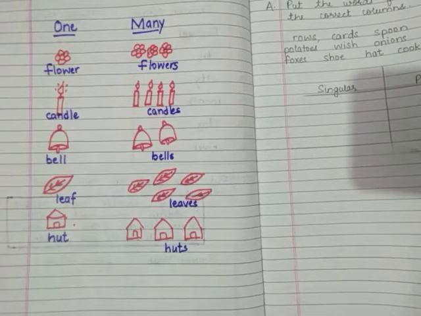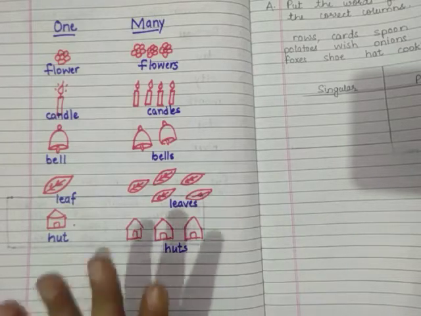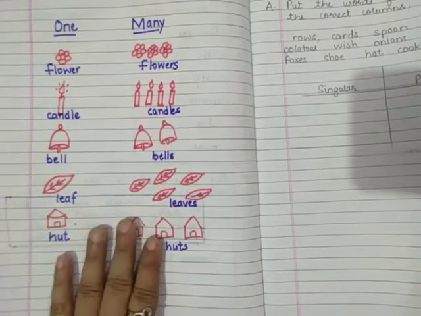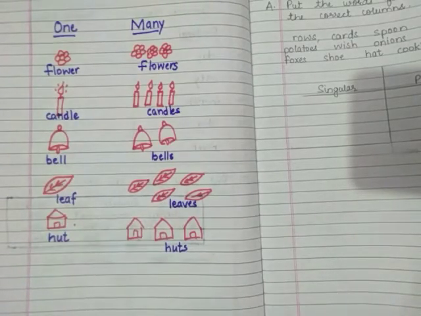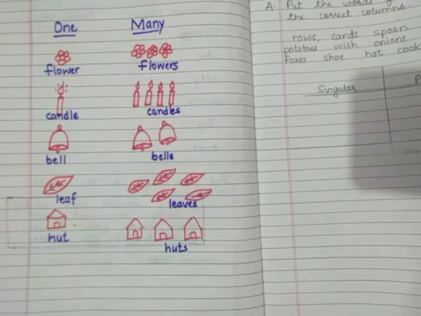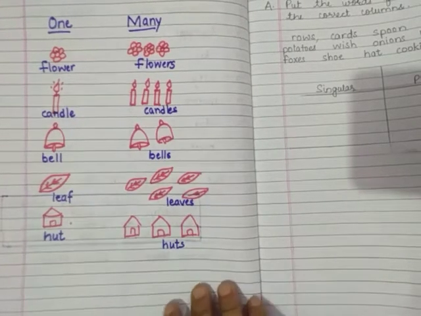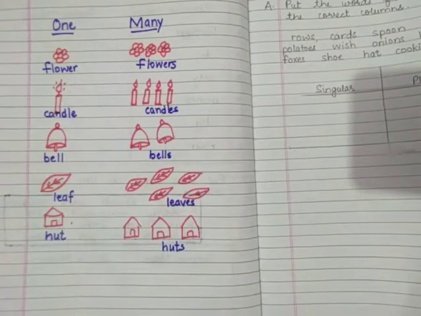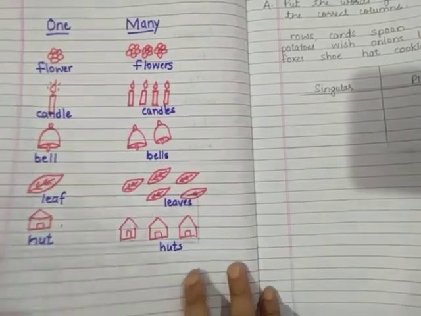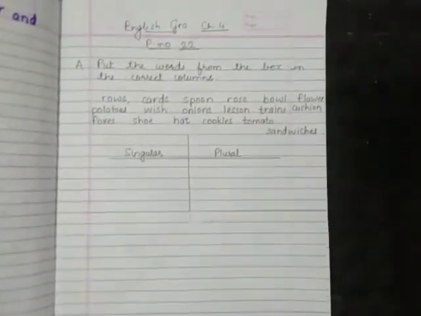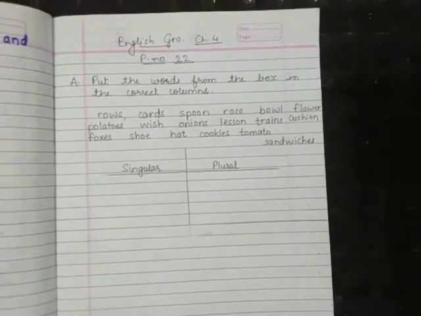Okay. Now students, based on the same concept, there is an exercise on page number 22. I'm going directly to page number 22. Page number 20 I will do in the next class. So come to page number 22, English Grammar Book, Chapter 4, page number 22.